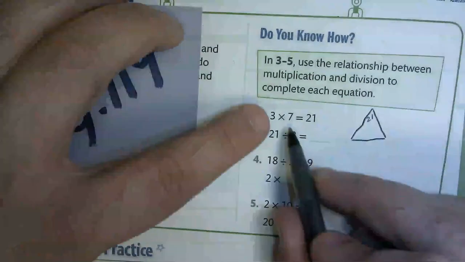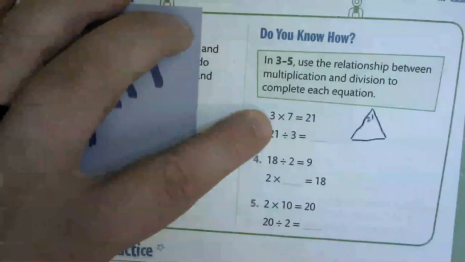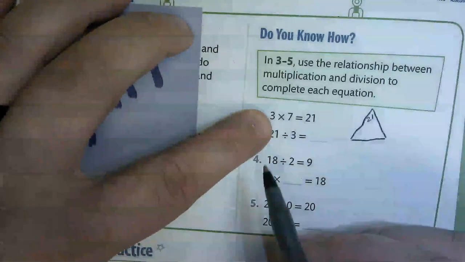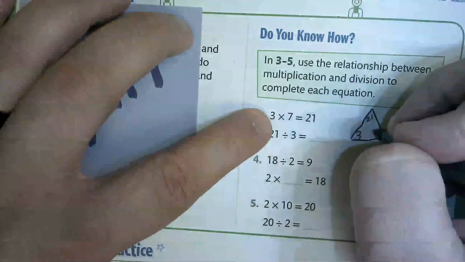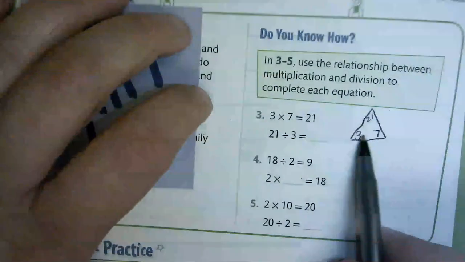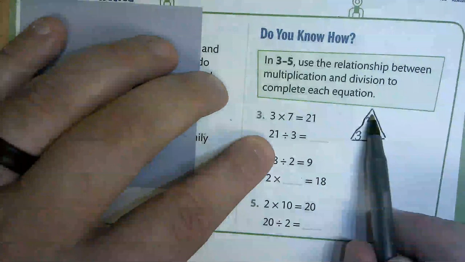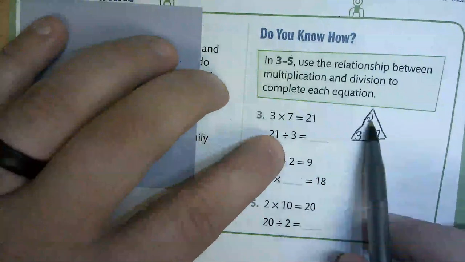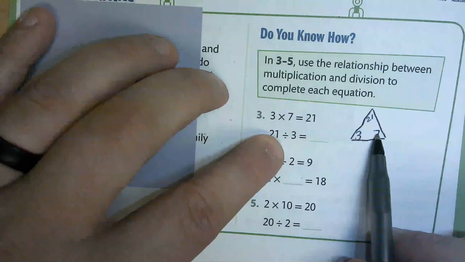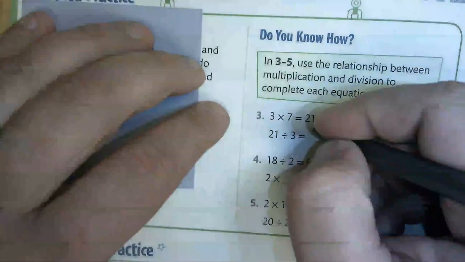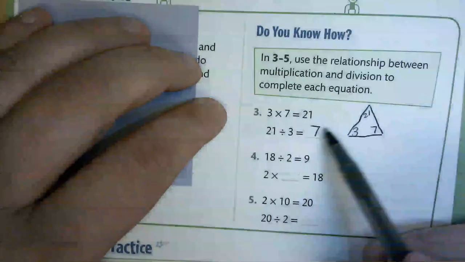All right. Now down below, I'm starting with a multiplication problem. And because I'm starting with a multiplication problem, these can just go in either corner. It doesn't really matter. So I'm going to put my 3 over here and my 7 over here. So 3 times 7 equals 21. Well, now I'm going to go ahead and start up here. So 21, and I need to go over to the 3. So 21 divided by 3, what's the only number I haven't used? 7. So 21 divided by 3 equals 7. My multiplication fact helped me out with that.